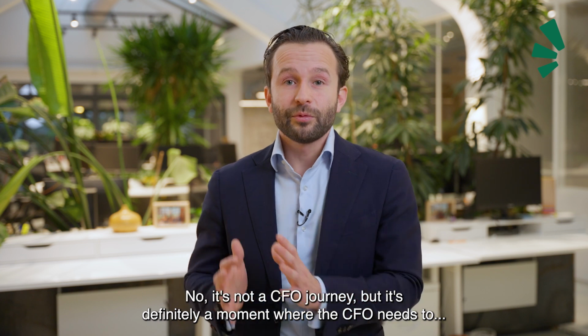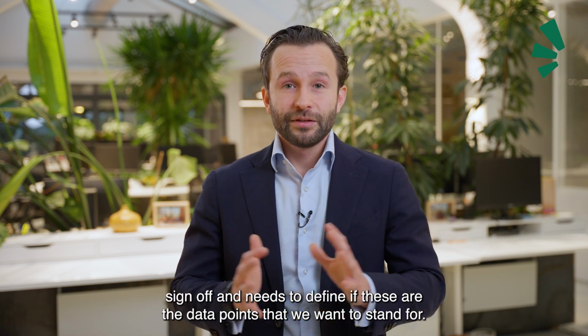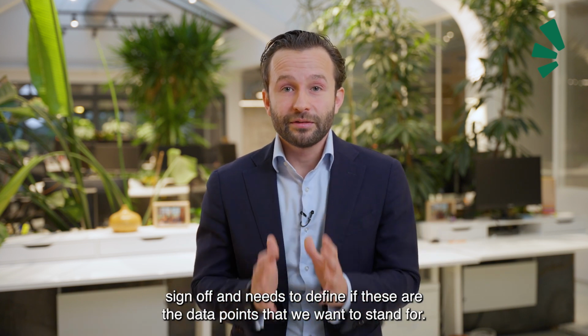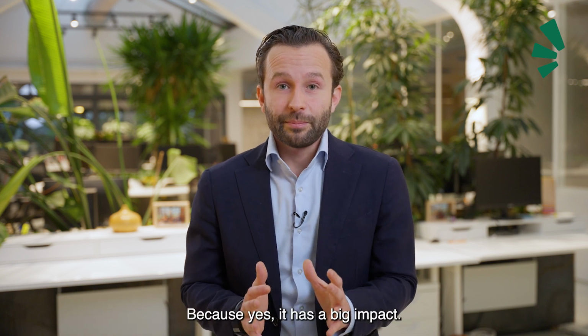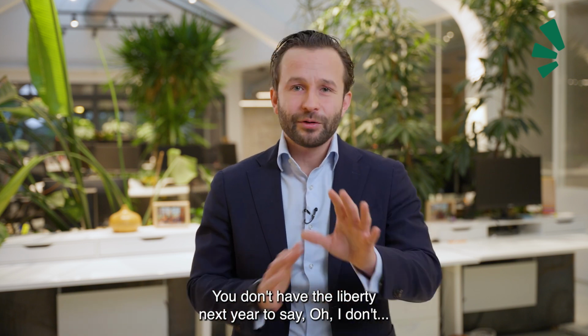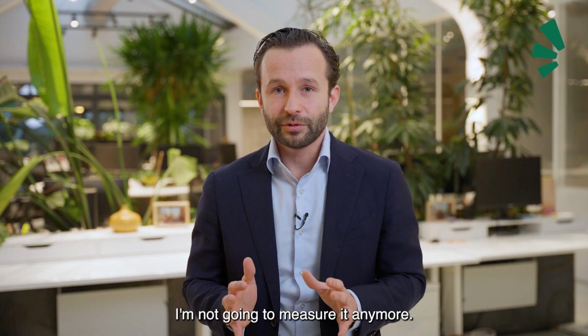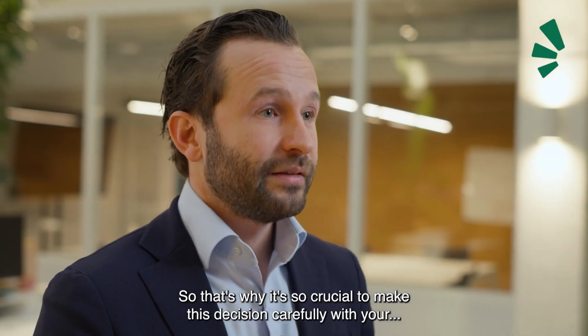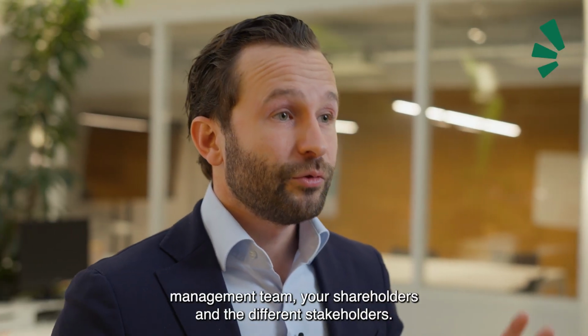But it's definitely a moment where the CFO needs to sign off and needs to define if these are the data points that we want to stand for. Because yes, it has a big impact. You don't have the liberty next year to say, oh, I don't like this data point anymore, I'm not going to measure it anymore. So that's why it's so crucial to make this decision carefully with your management team, your shareholders, and the different stakeholders.